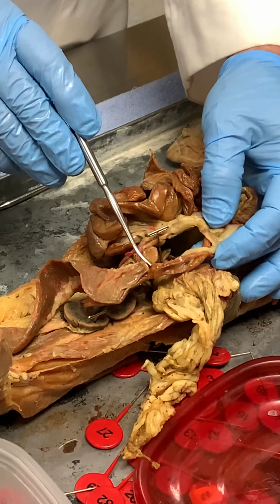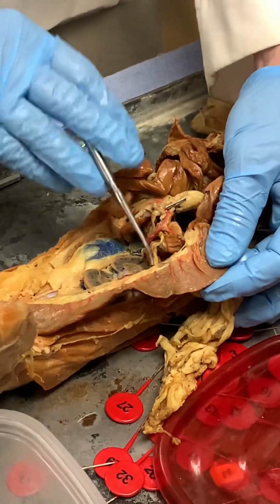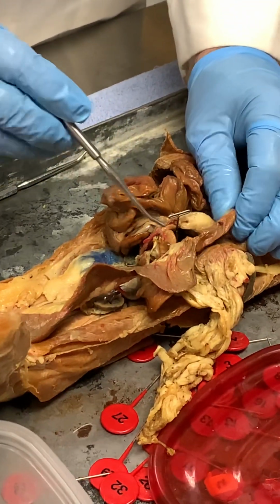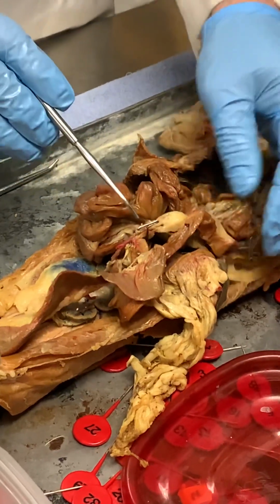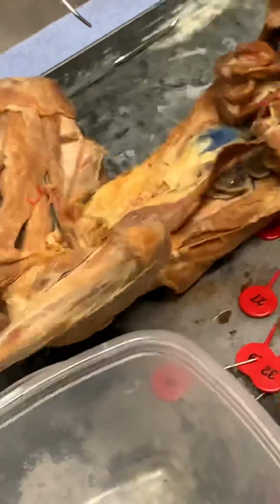Now, if I wanted you to identify the ileal part of the small intestine, I would make sure you could see the large intestine. See how much flatter and bigger the large intestine is. So this would be the cecum. This is, what would this be? The ileocecal. And then this ileum. And then the rectum is way down here.